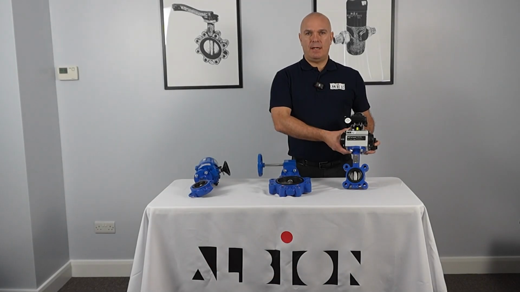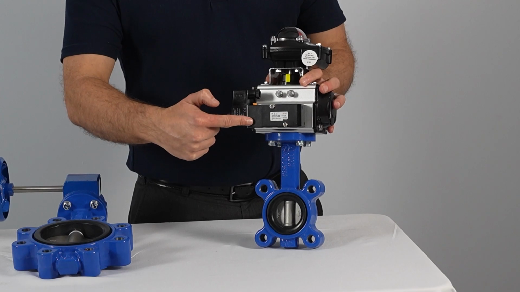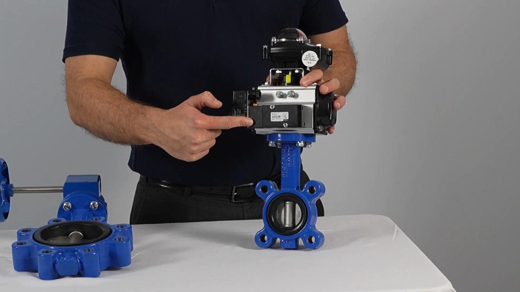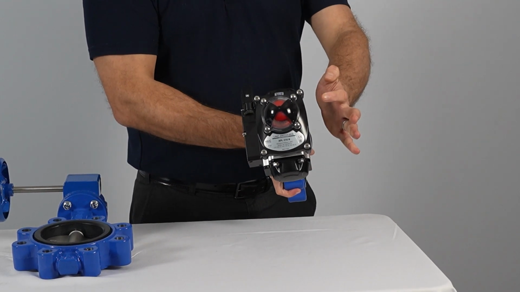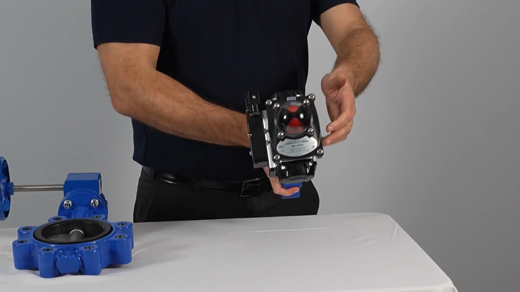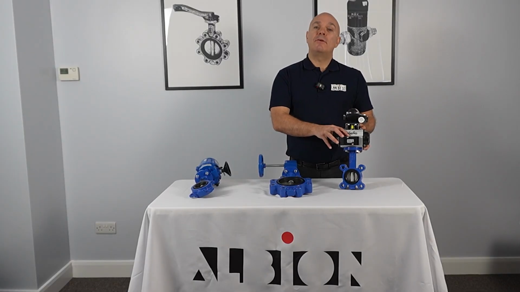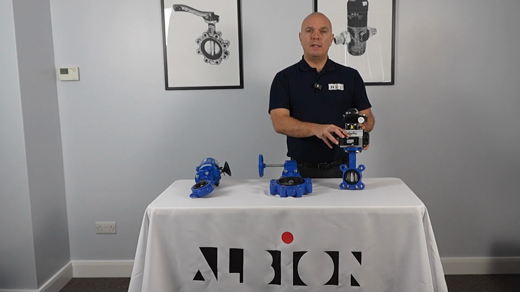Now let's look at pneumatic actuators. Albion's range of butterfly valves can also be used with air-operated pneumatic actuators. Further to this, the air-operated actuators can be used in conjunction with a NAMUR type spool valve, which can be wired directly into a building management system to provide an input signal, and with one of our switch boxes, which can then provide an output signal to the same building management system. If neither an input nor an output signal is required, a pneumatic actuator can be manually operated.